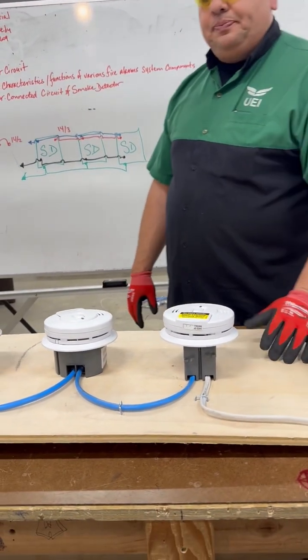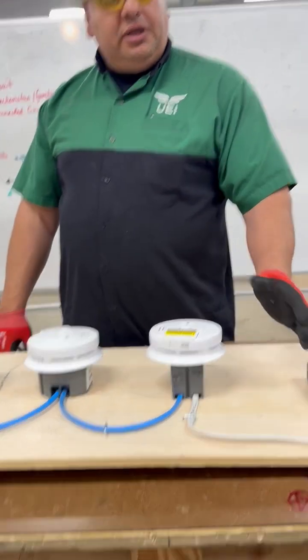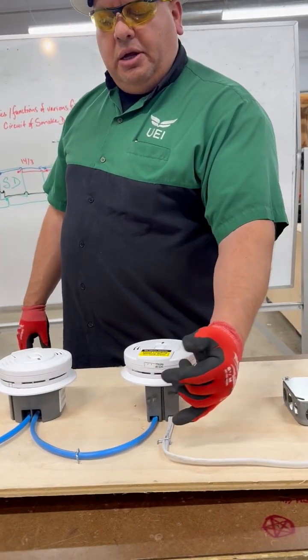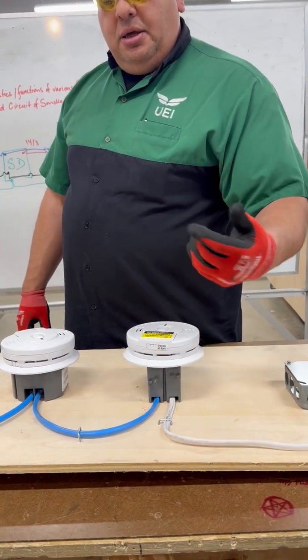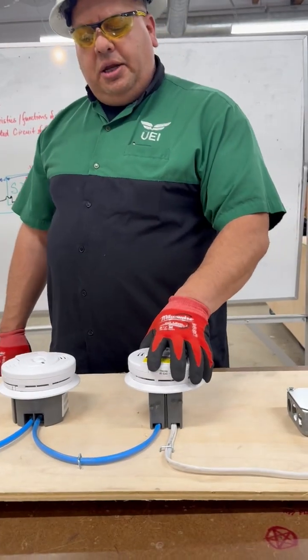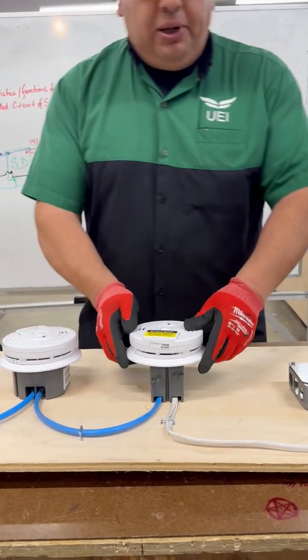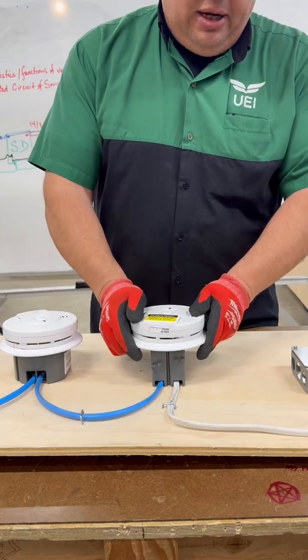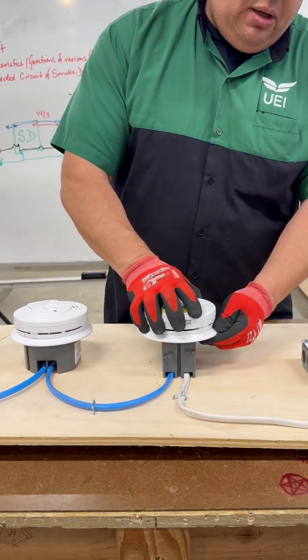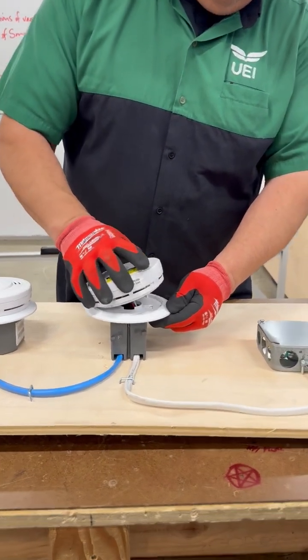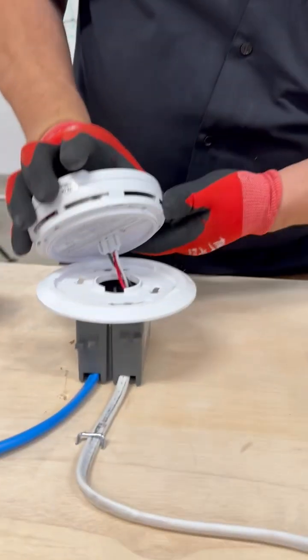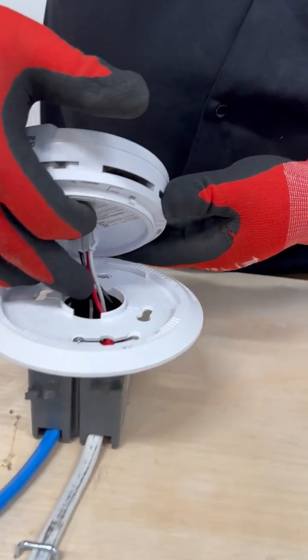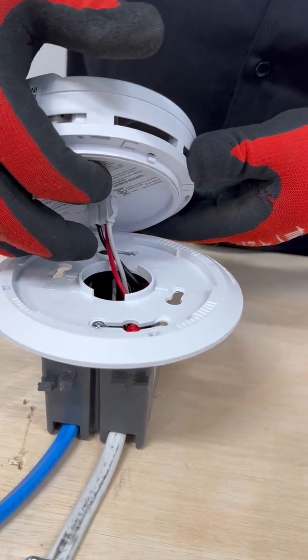So all we're doing is bringing that ungrounded, grounded neutral, the grounding, and putting it into the interconnected plug-in circuit that is provided from the manufacturer. We got that plug-in cap with the power leads coming in.